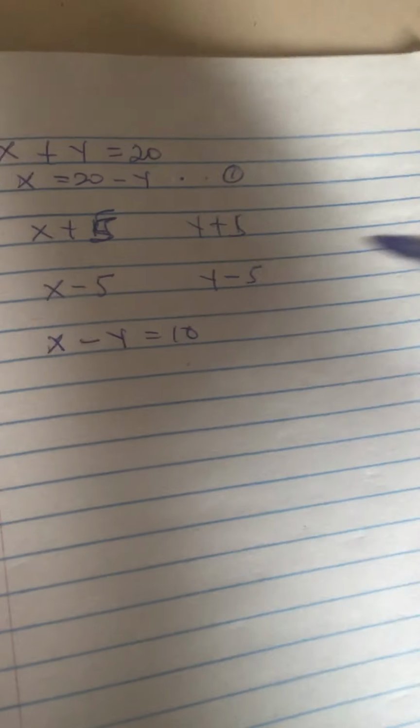Okay. So anytime you hear the difference between their ages is 10, it is minus. The difference between their ages is 10 means it is minus. So the difference between Kofi and Yao is 10. So when you subtract their ages, you should get 10. That is the difference. But the sum of their ages is 10 would be x plus y equal to 10.